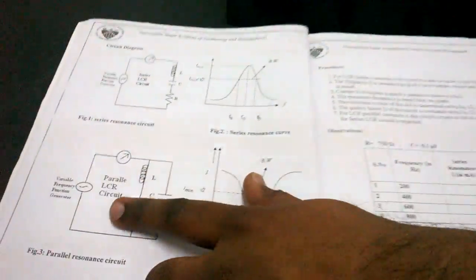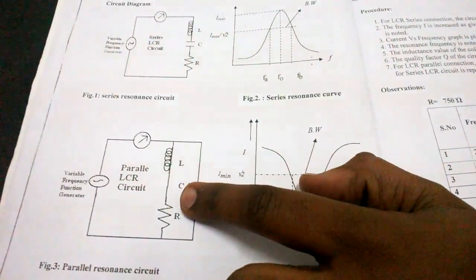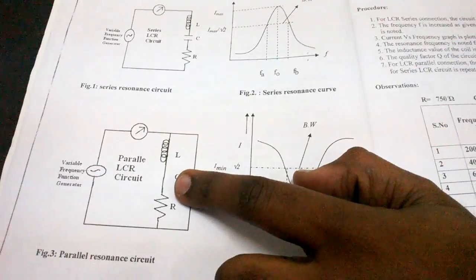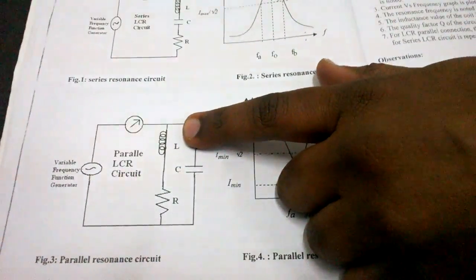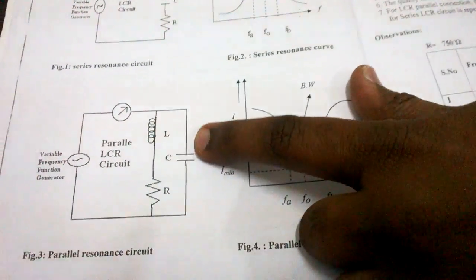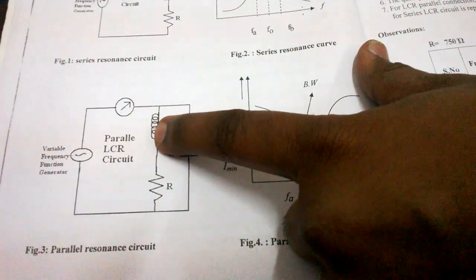Next, we can do the same connection, the same experiment, for the parallel combination. Parallel means the inductor, resistor and capacitor, where the capacitor is parallel to the inductor. So let us see how we can connect it over here.